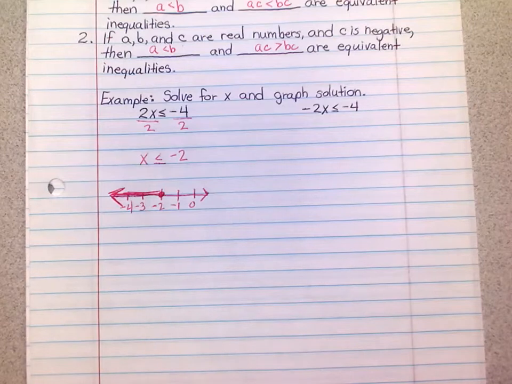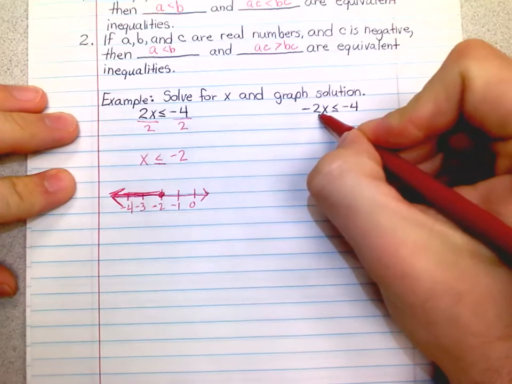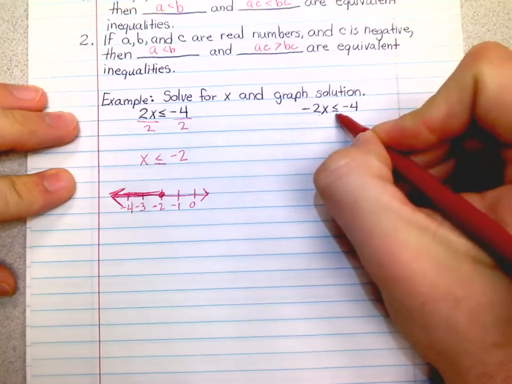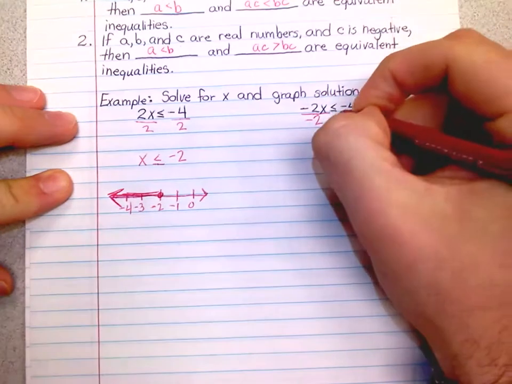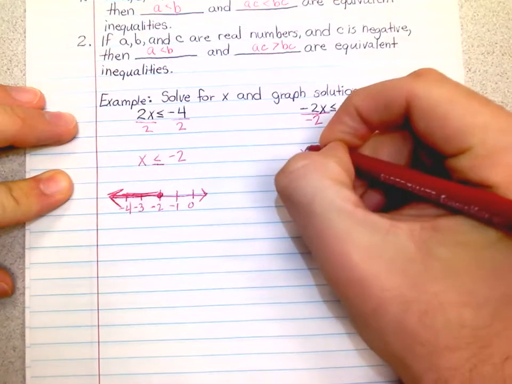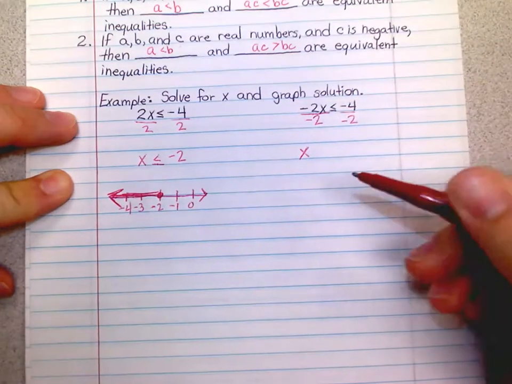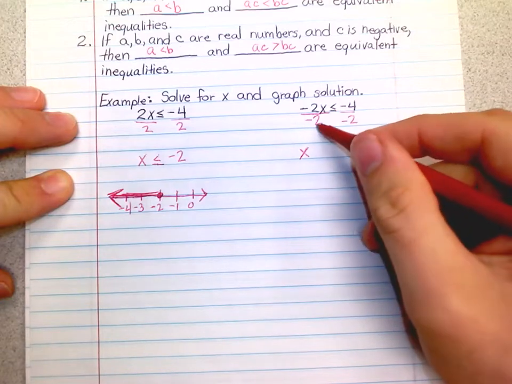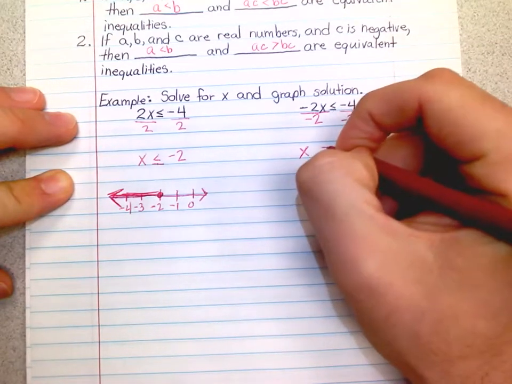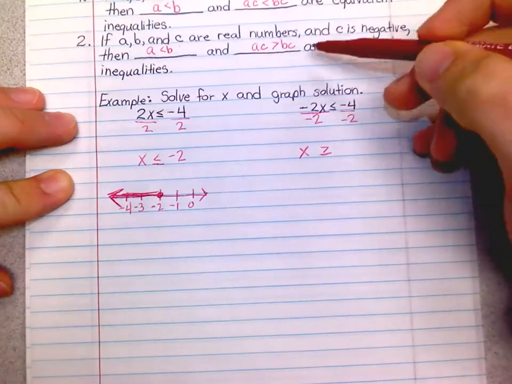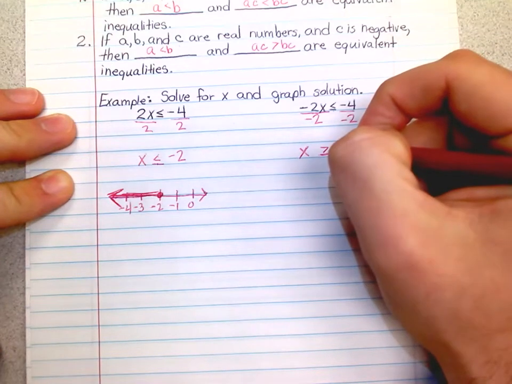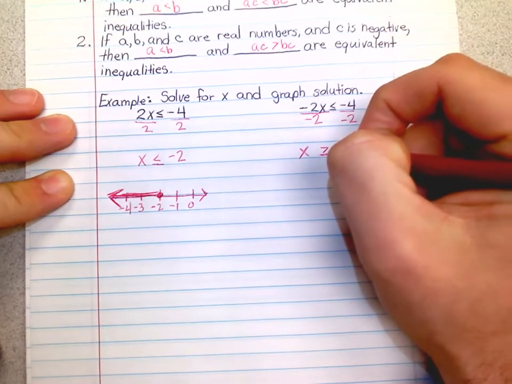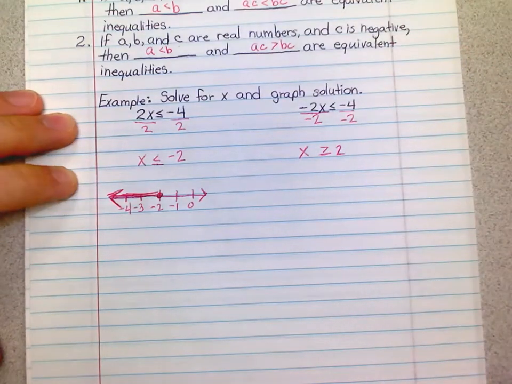Now let's work on the other one. Do you expect us to get the same answer or a different one? Let's take a look. Okay, so negative 2x is less than or equal to negative 4. Let's divide by negative 2 on both sides. So we're going to be left with x on this side, because remember these two just are equal to 1. Okay, and since we divided by a negative, we actually have to flip the sign of that inequality because of property 2. Negative 4 divided by negative 2 actually equals 2. So x is greater than or equal to 2.